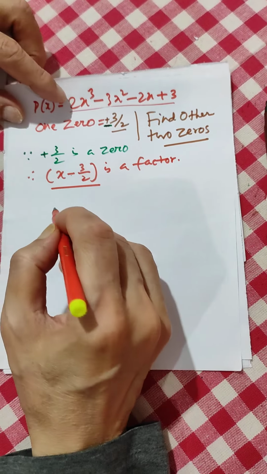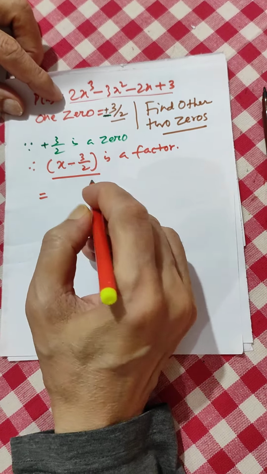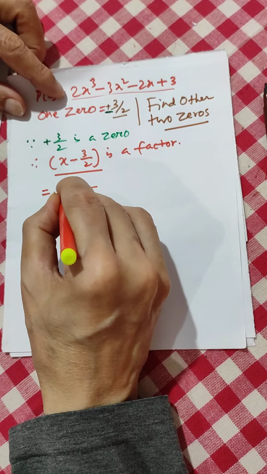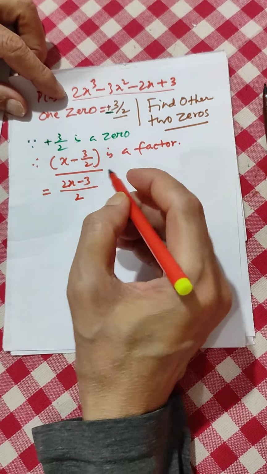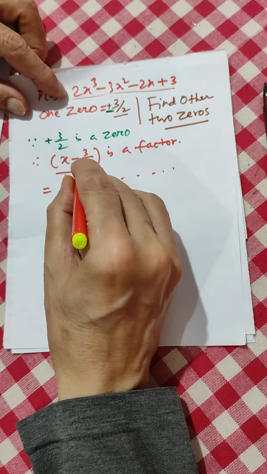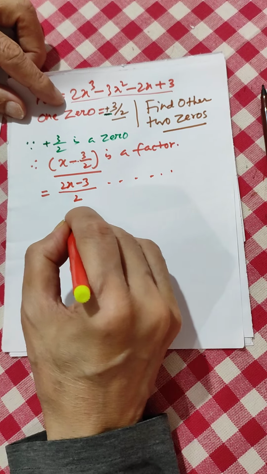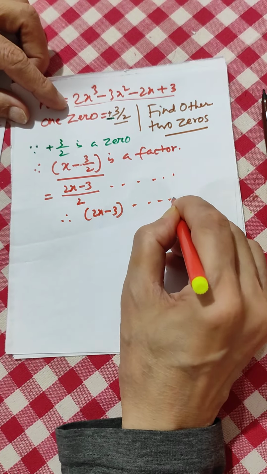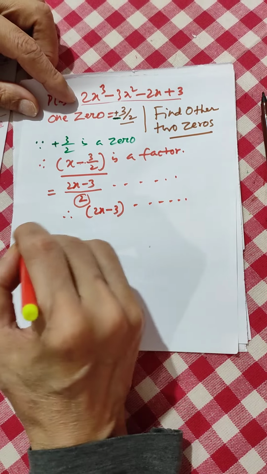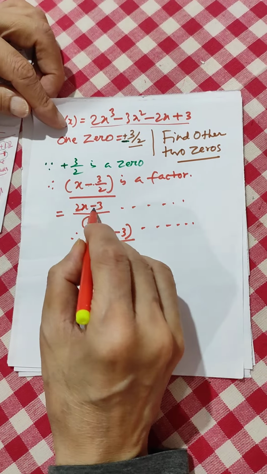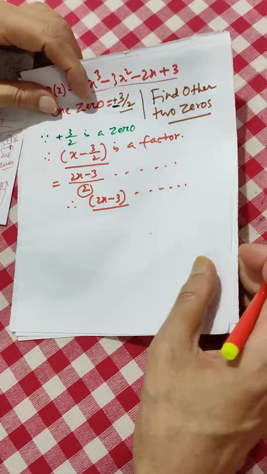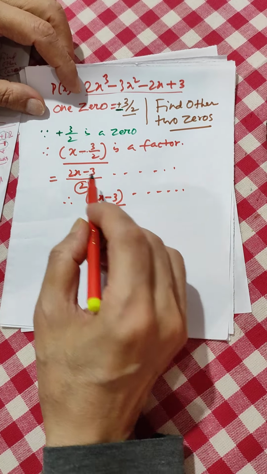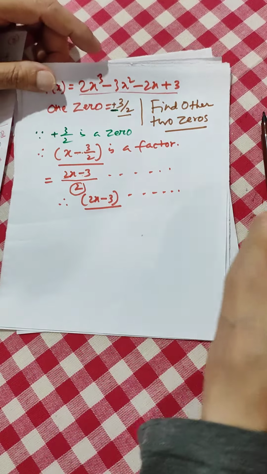That is the method. But before dividing, let us simplify. This is a fraction. In case of a fraction, you must simplify. How will you simplify? LCM, 2x minus 3. So 2x minus 3 is a factor of the given polynomial. Now we ignore this 2. Now why do we do this? Because it will be easy to divide the given polynomial by 2x minus 3 rather than by x minus 3 by 2, isn't it? This is why you simplify.